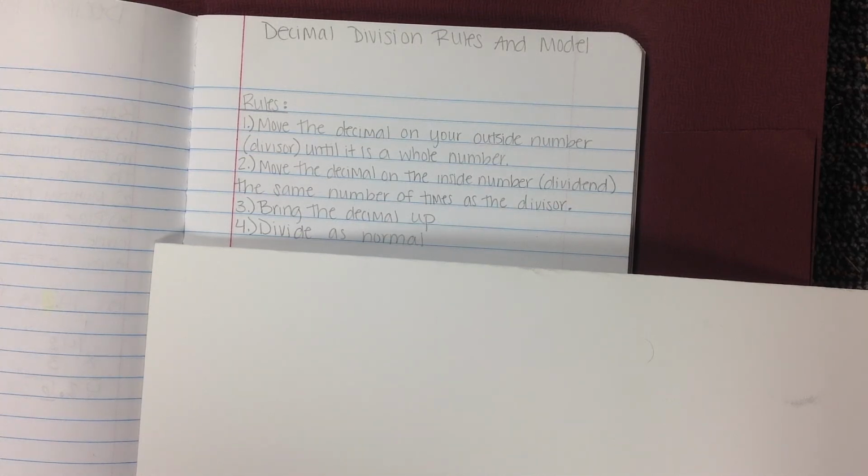Okay, you should have these rules copied down. Rule number 1, the first step that you do is move the decimal on your outside number, that's called the divisor, until it is a whole number. As many times as you need to move that decimal, you can move it to make it a whole number. The second thing you need to do is move the decimal on the inside number, that's called the dividend, the same number of times that you moved the outside decimal. What you do to the outside, you have to do to the inside.